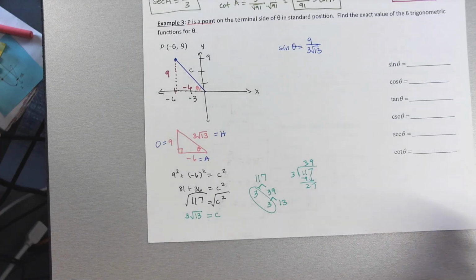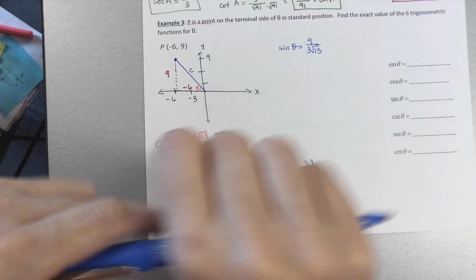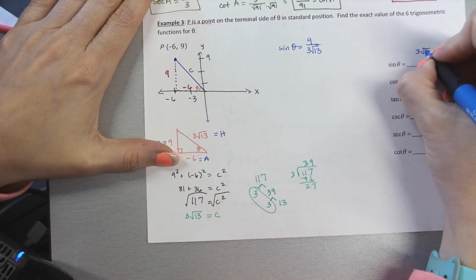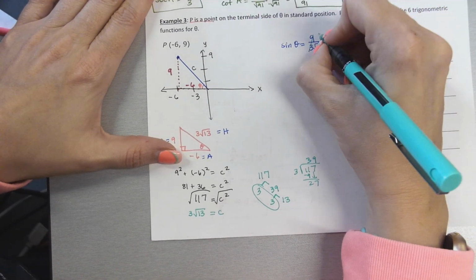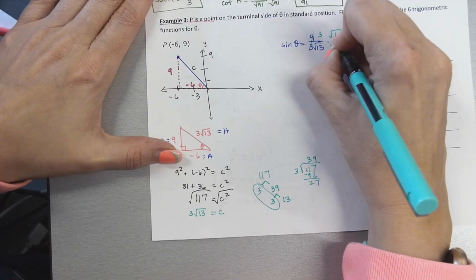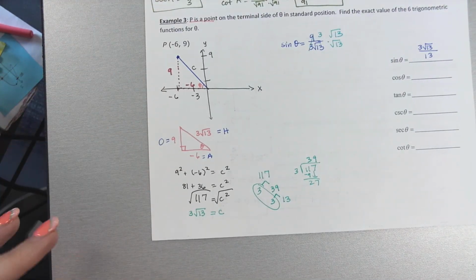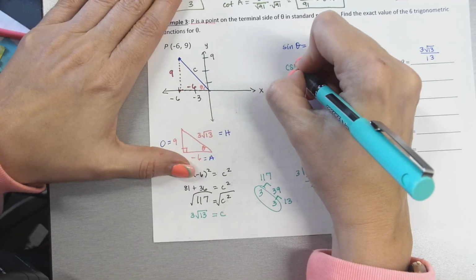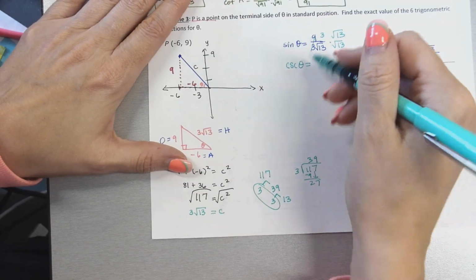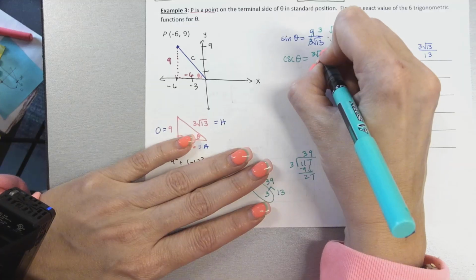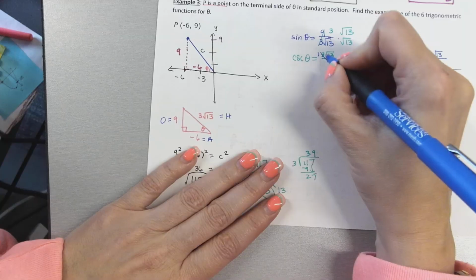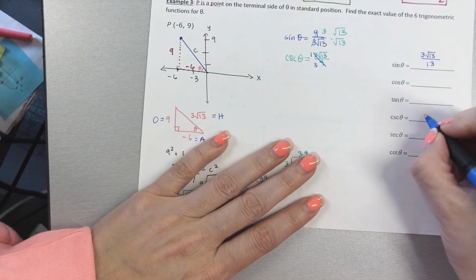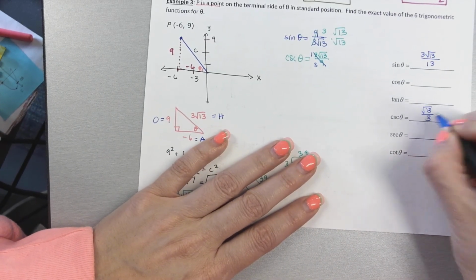All right, and then what did you simplify the sine of theta to? Correct. 3 root 13 over 13. If you're having trouble getting there, this is your first step, and then you're going to multiply. Okay, like you said, I like to do the reciprocal next. So I take this first step here, 3 root 13 over 9, and then I simplify. So now this simplifies to 1 over 3. So the cosecant is root 13 over 3.